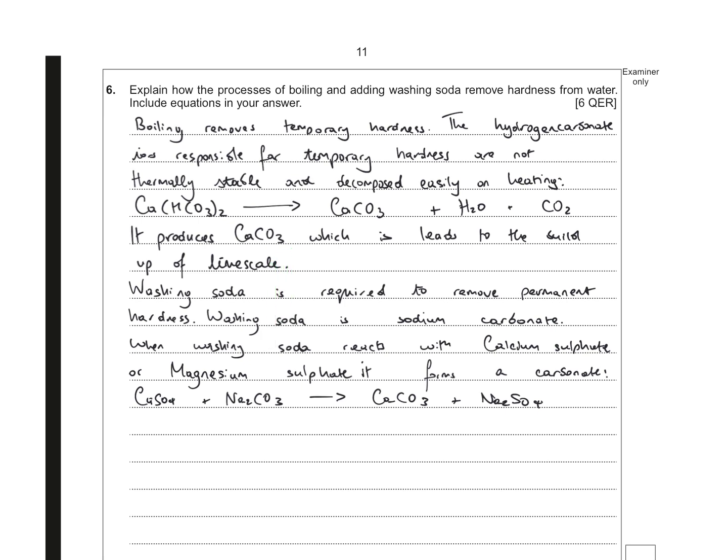Now, remember, temporary hardness is hydrogen carbonate. So the next bit, we're going to look at permanent hardness, and that's sulfates. So washing soda is required to remove permanent hardness, and washing soda is sodium carbonate. When washing soda reacts with calcium sulfate or magnesium sulfate, it forms a carbonate, and there's our equation.